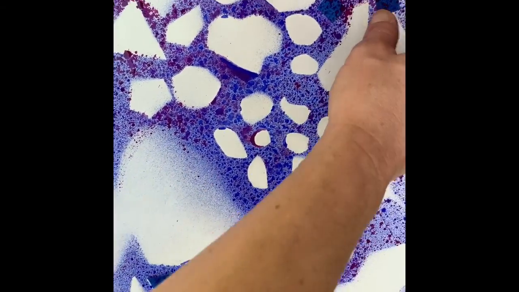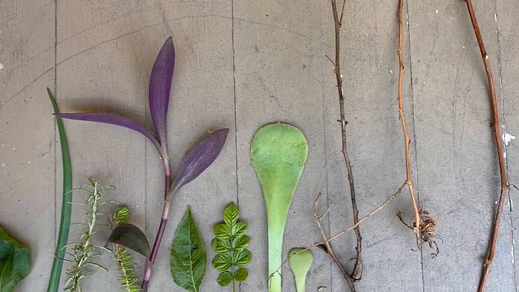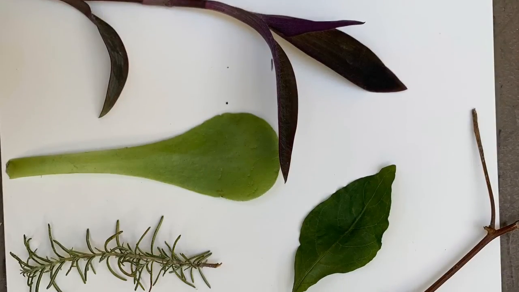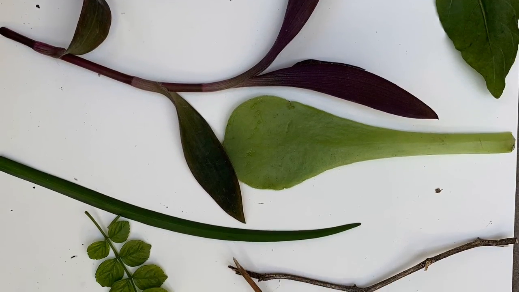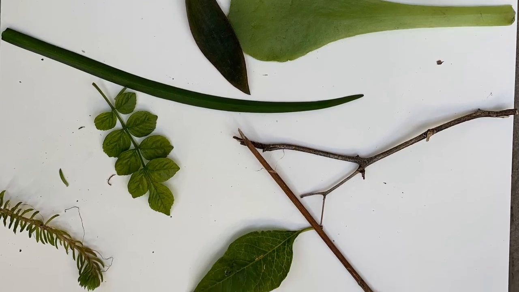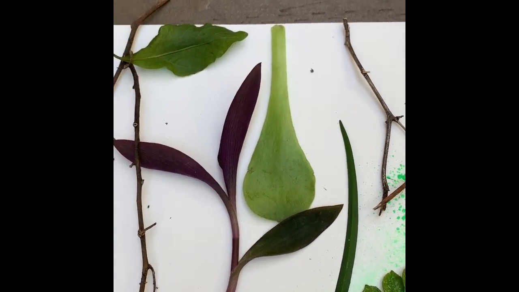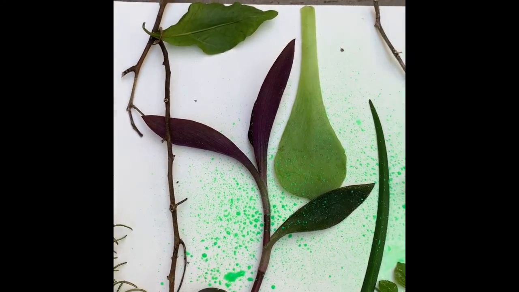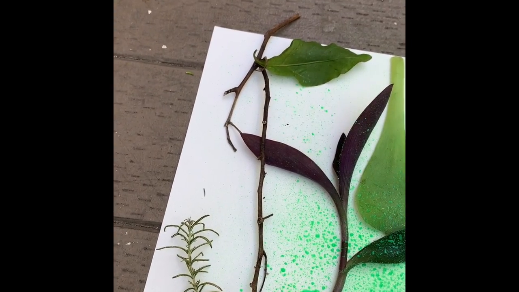Another way to create positive and negative space is using leaves and rocks and sticks. Find leaves of different sizes and shapes. I found big, curvy leaves and round leaves, medium and small, spiky leaves, as well as sticks. If you're using paint and a paintbrush, be sure to tape down all of the leaves and sticks on your paper so that they don't move with your paintbrush. But since I'm using a spray bottle, I'm just spraying over all of the leaves and sticks.